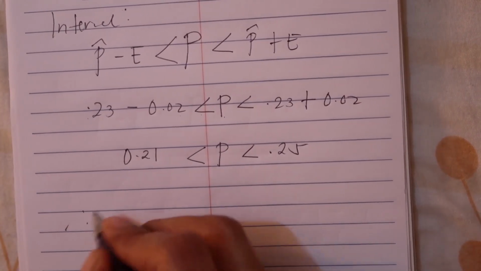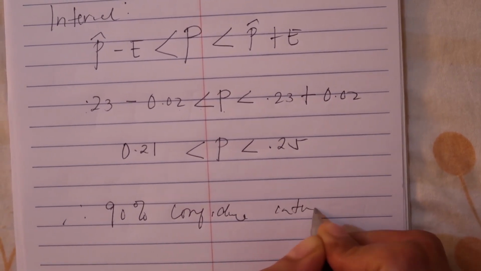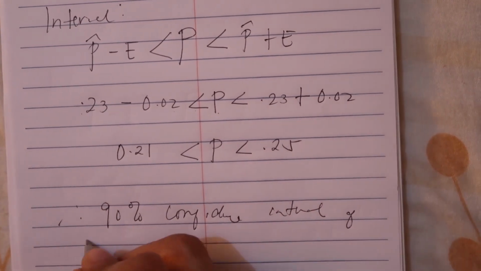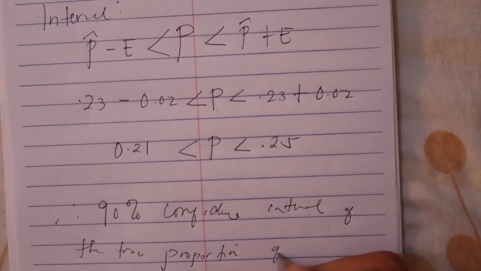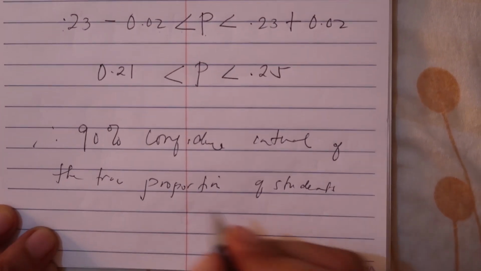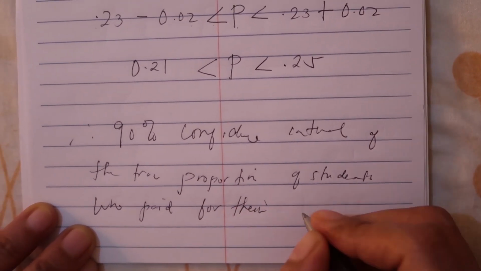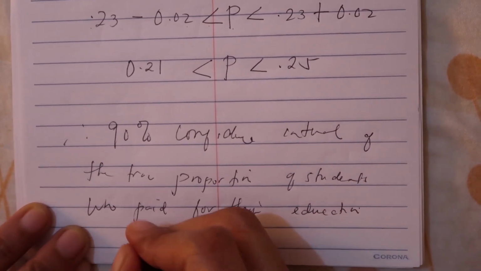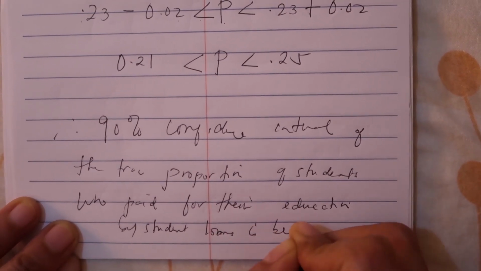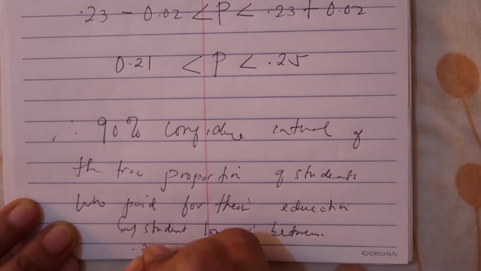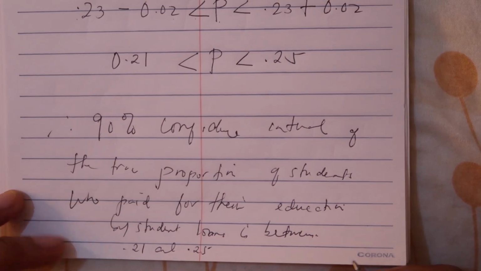So therefore, the 90% confidence interval of the true proportion of students who paid for their education by student loans is between 0.21, which is 21%, and 0.25, which is 25%.